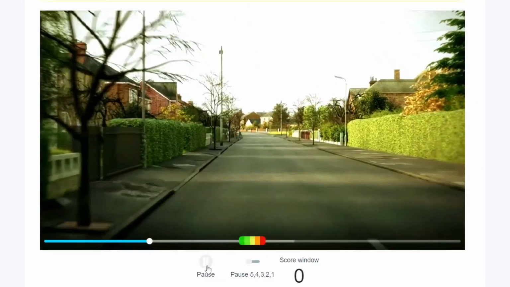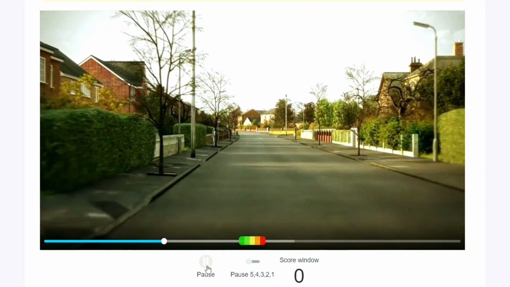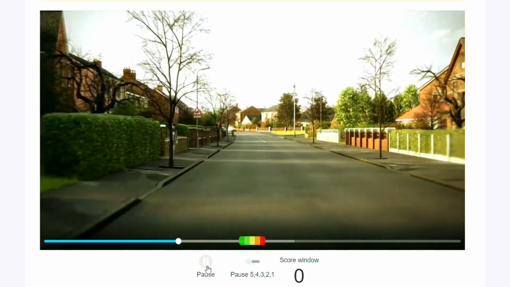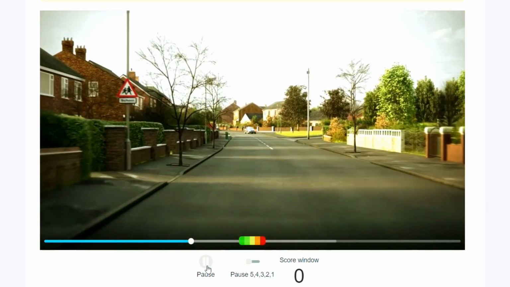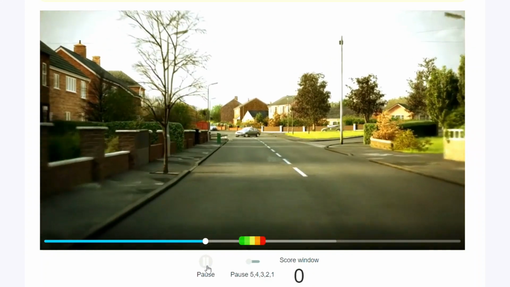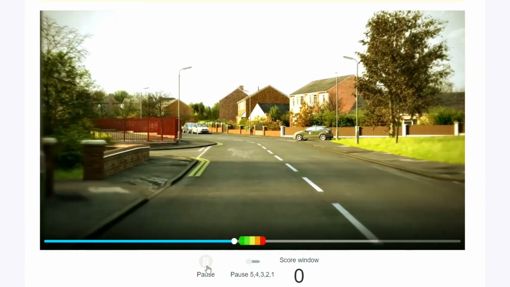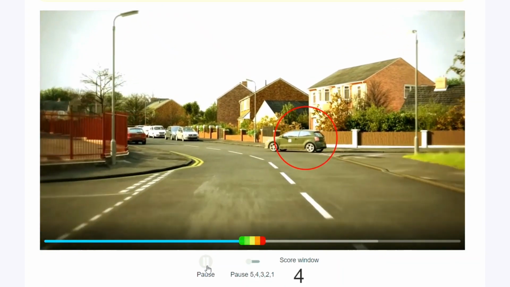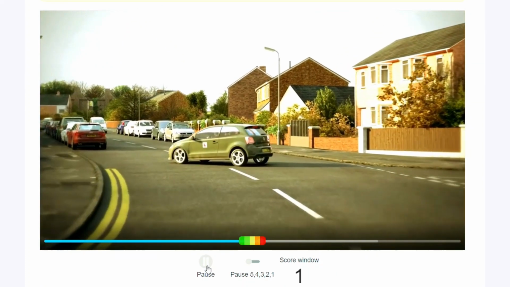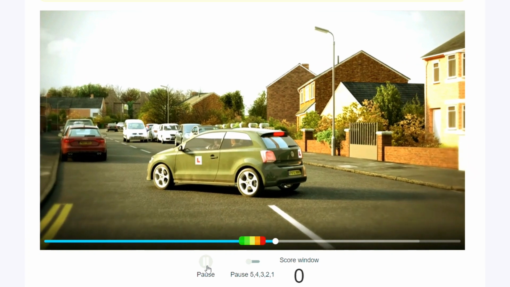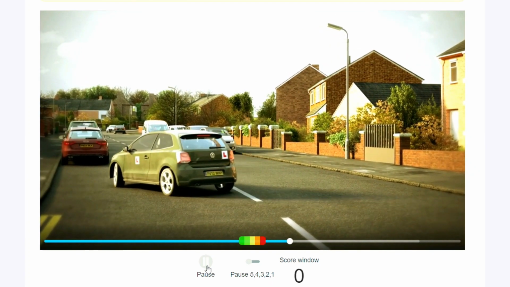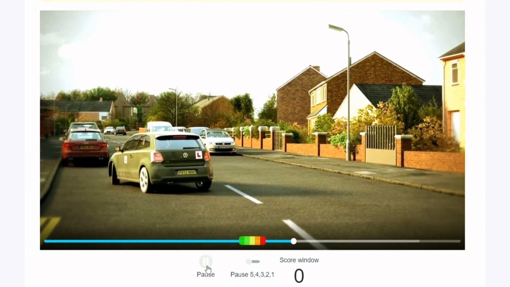You are driving through a residential area. You see a learner driver approaching a junction on a road up ahead to your right. At this point, the vehicle is a potential hazard. You should be prepared to slow down in case the driver doesn't stop at the junction. The learner driver initially stops at the junction but then pulls out. As soon as the vehicle pulls out, it becomes a developing hazard.